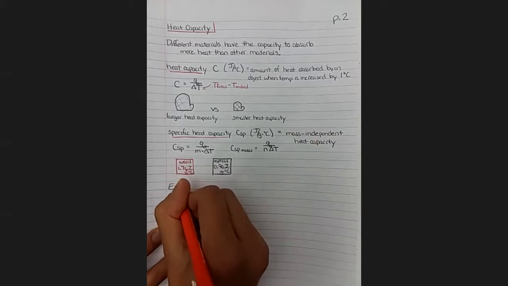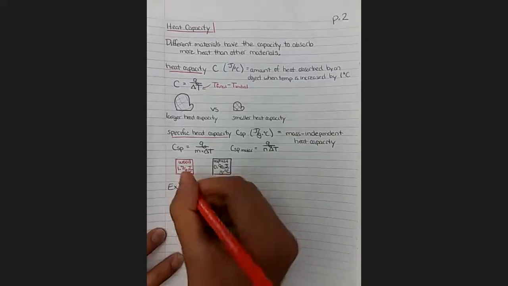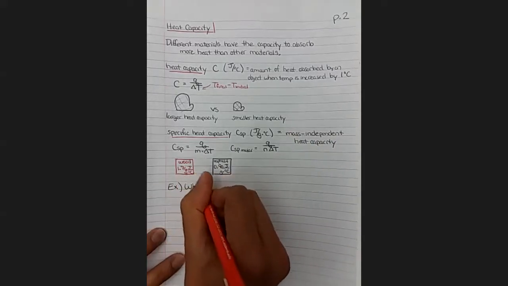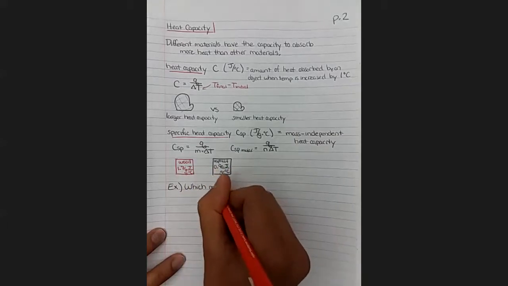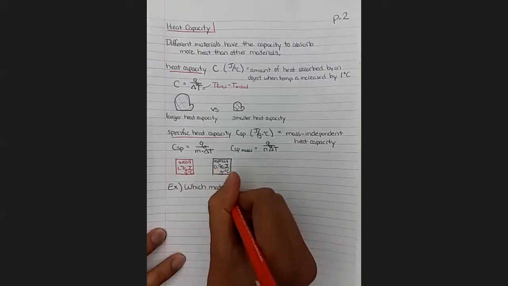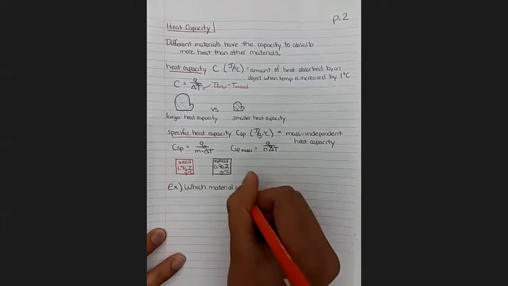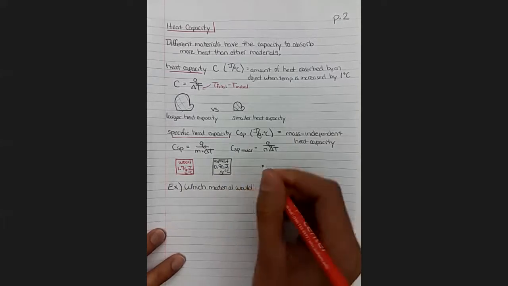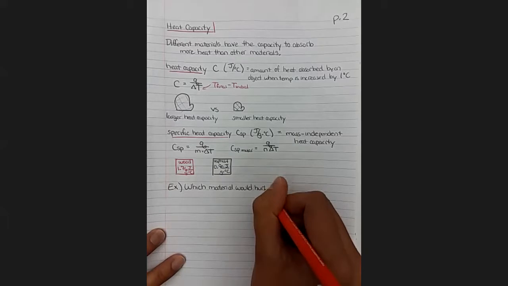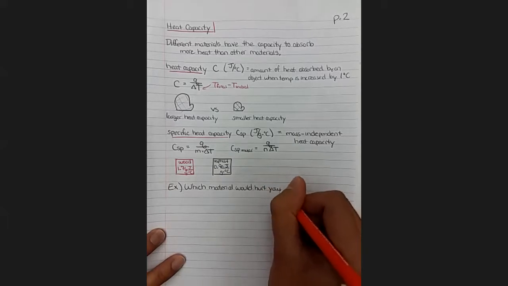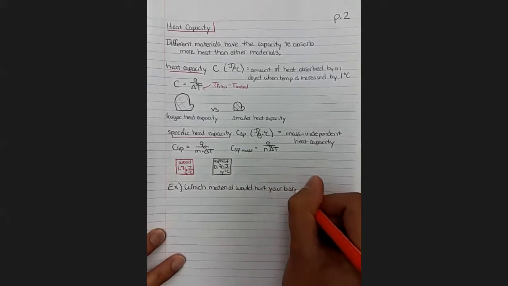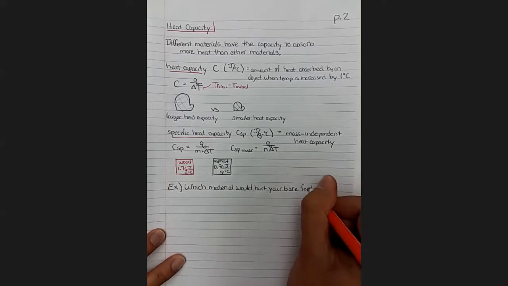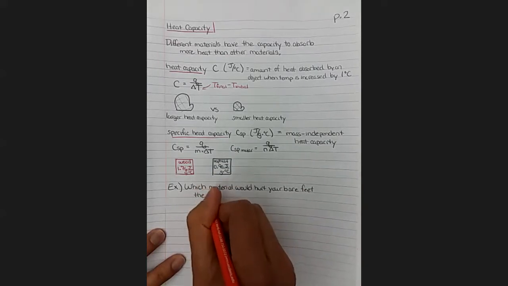So let's say I'm deciding what to make my porch or my driveway out of. And I'm thinking about how hot it gets in the summer and how I like to walk around in bare feet and don't want to burn myself. So which material would hurt my bare feet the most on a hot day?